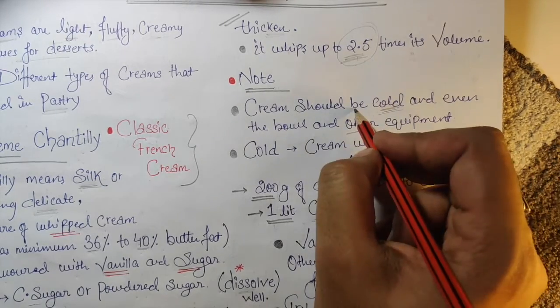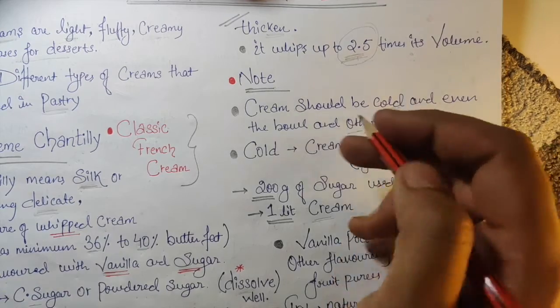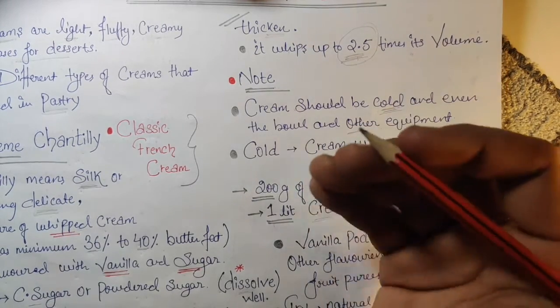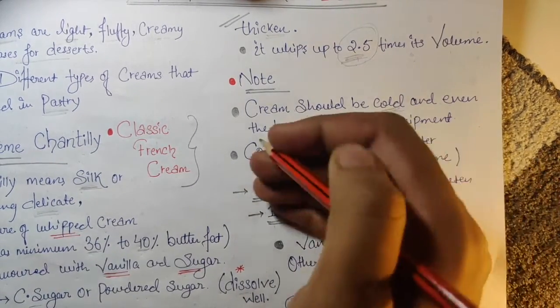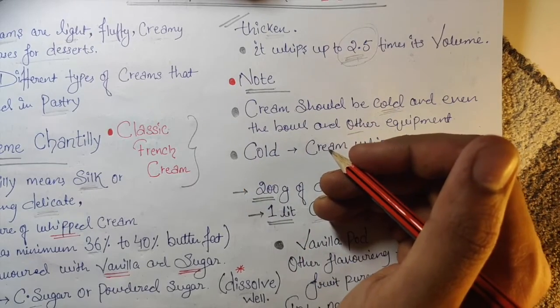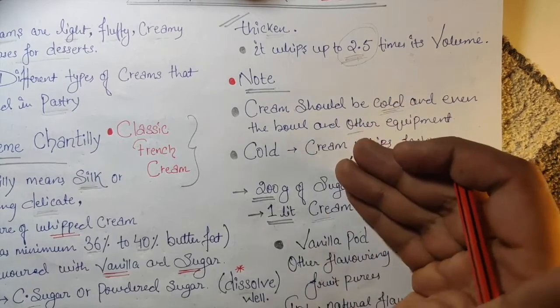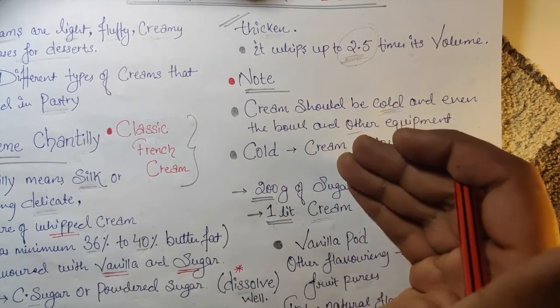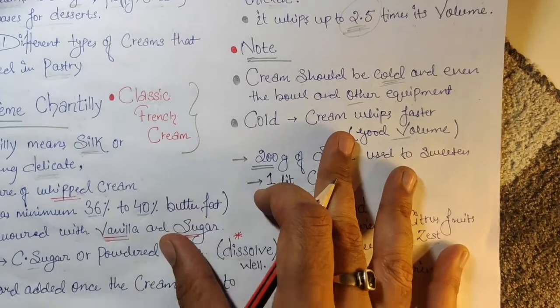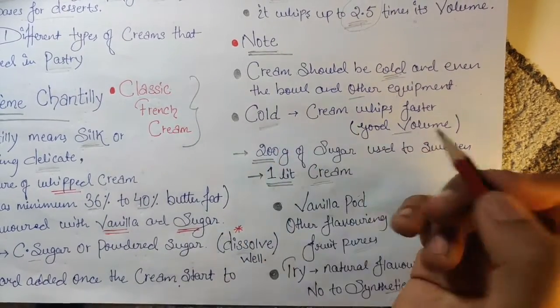So the cream will be cold, the equipment will be cold, the whisk will be cold, the bowl will be cold. It will help you get a really nice cream Chantilly. Small things like these have a big impact. So focus on these notes: cold.